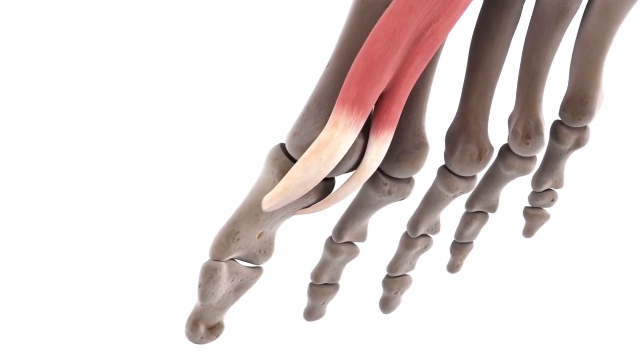And as you can see, the Flexor Hallucis brevis has a bifurcate or fork-like tendon of insertion, which inserts into either side of the proximal phalanx of the big toe via the sesamoid bones of the hallux.